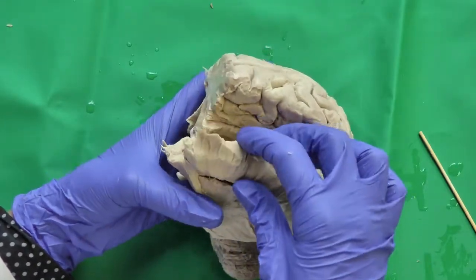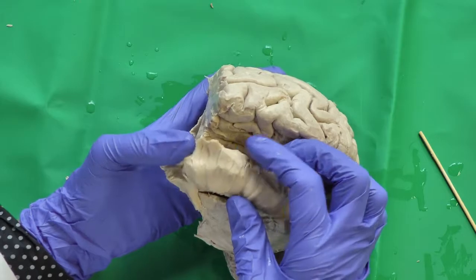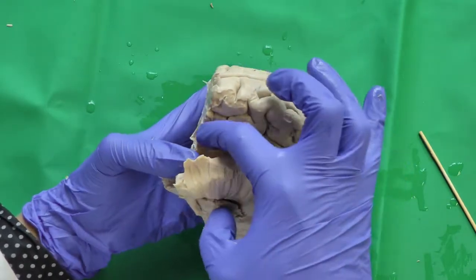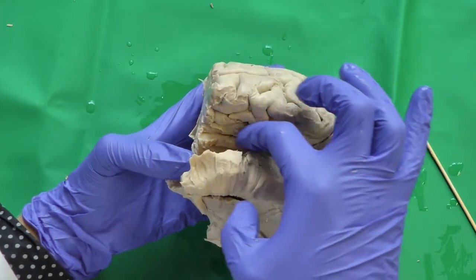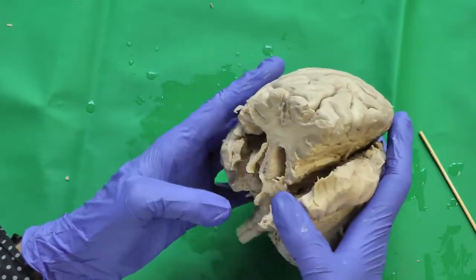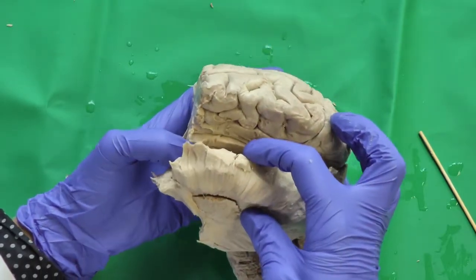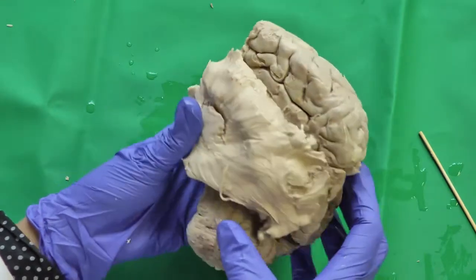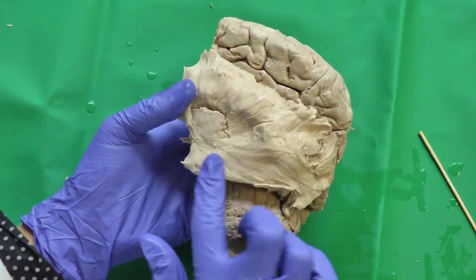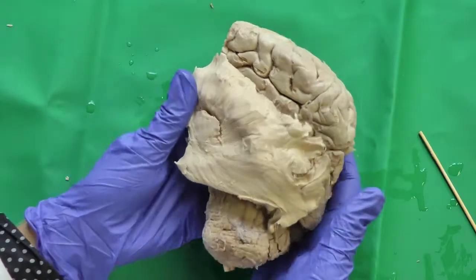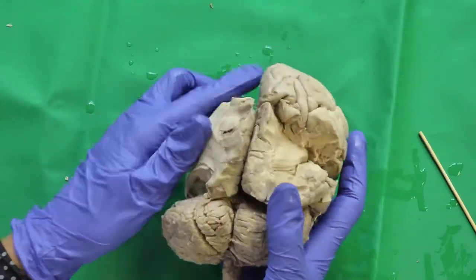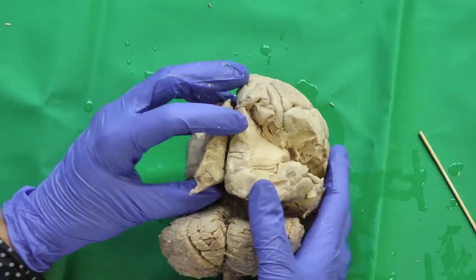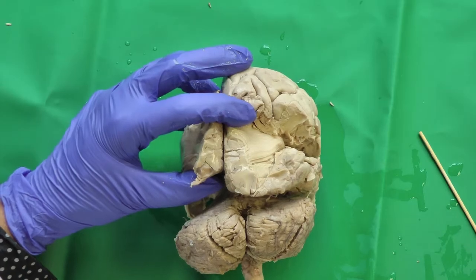When you retract the corona radiata a little bit, you can see the cingulate gyrus here that is just above the corpus callosum. And let's see what else. These are actual optic fibers that are coming back into the occipital lobe. I cut the occipital lobe here. I don't know if you can appreciate it. You probably can.